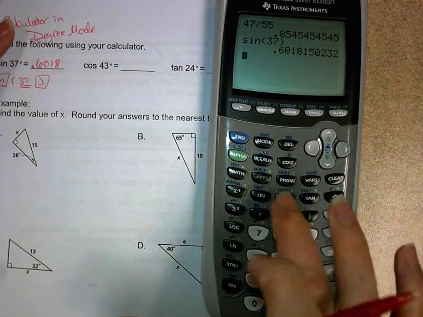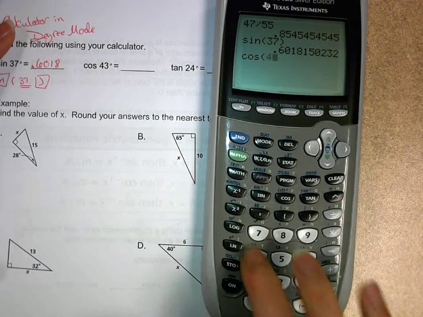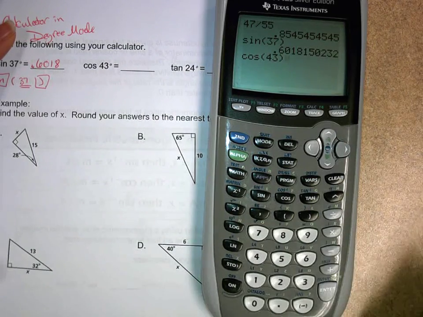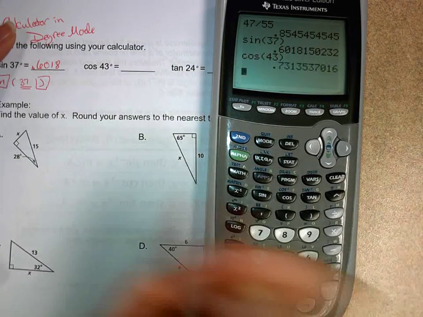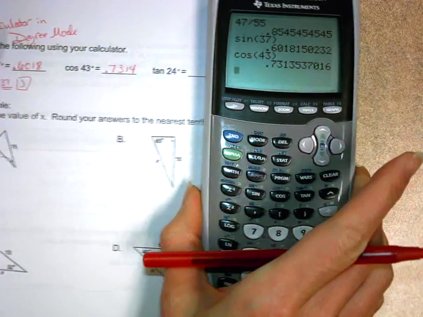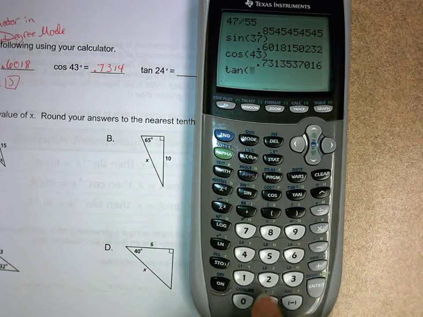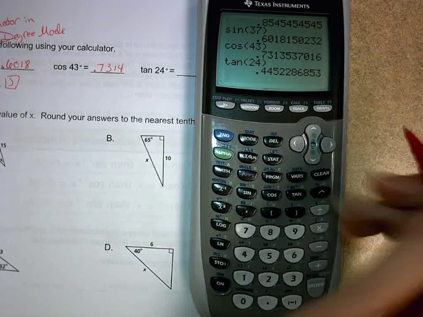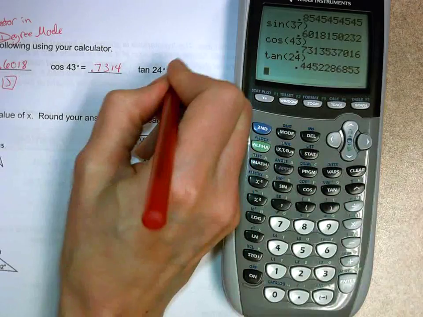Do the same thing for the other ones. You'd go cosine, 43, parenthesis, hit enter, and it should be 0.7314. Tangent, same process. We go tangent of 24, and we should get 0.4452.